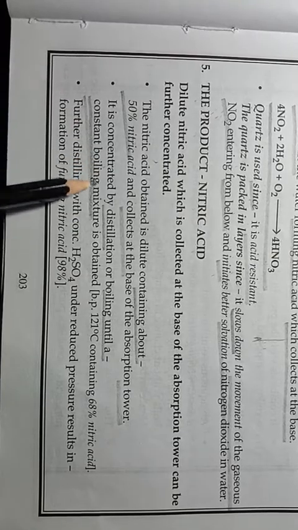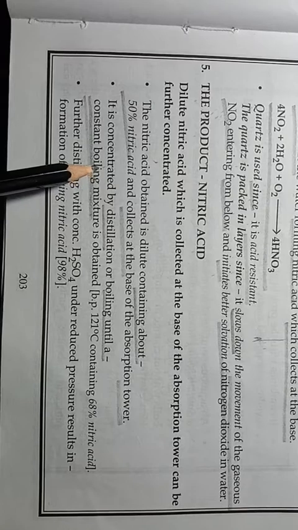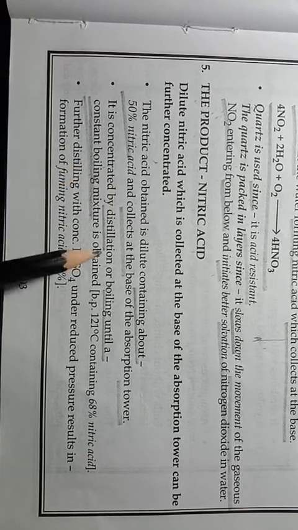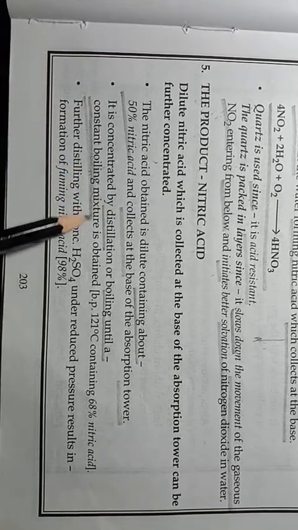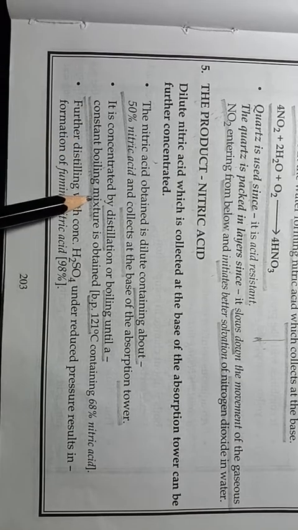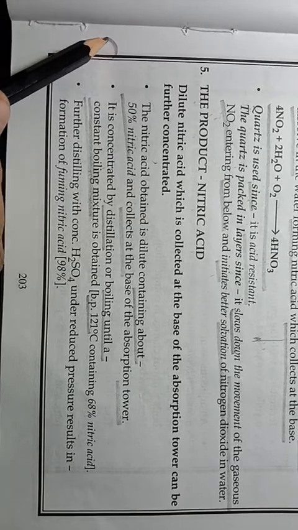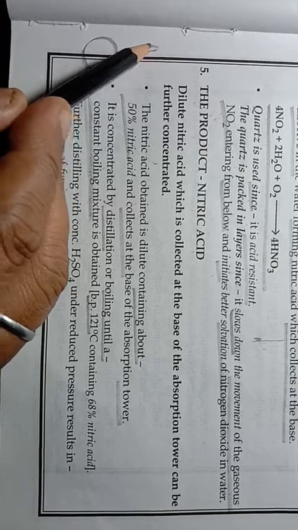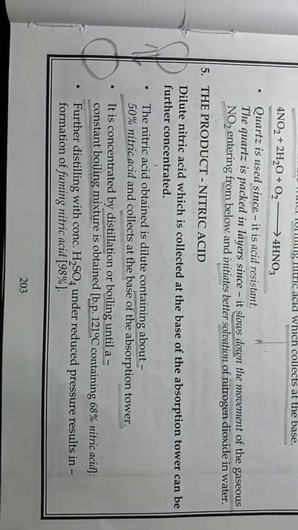So a constant boiling mixture is a mixture of compounds in which, at a particular temperature and in a particular ratio of the mixture, the composition which is present in the liquid state will be the same as the composition which is present in the gaseous state.